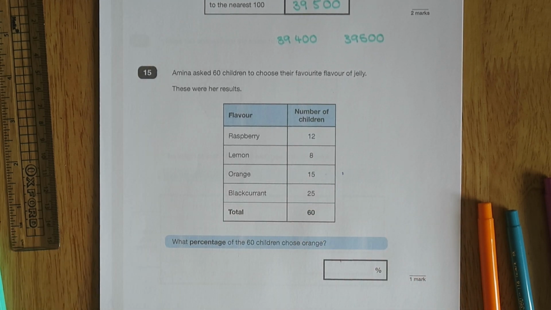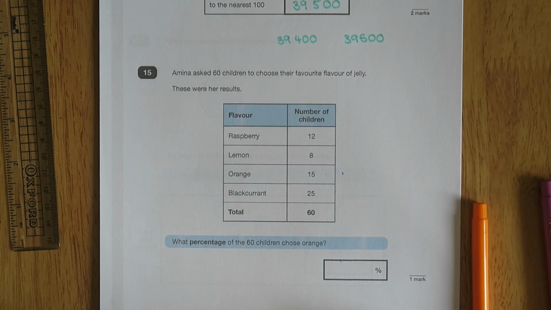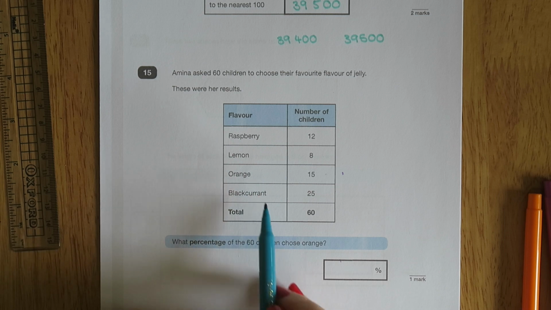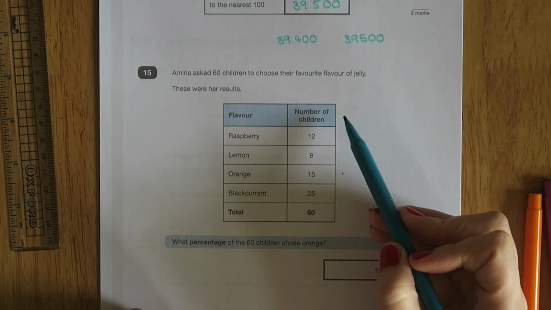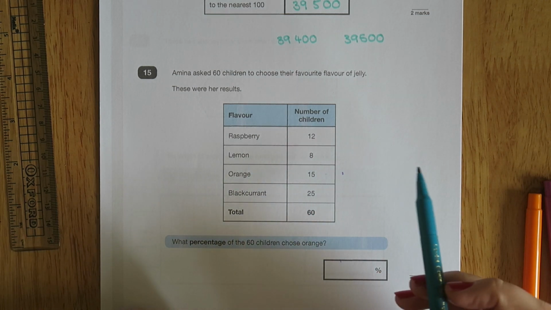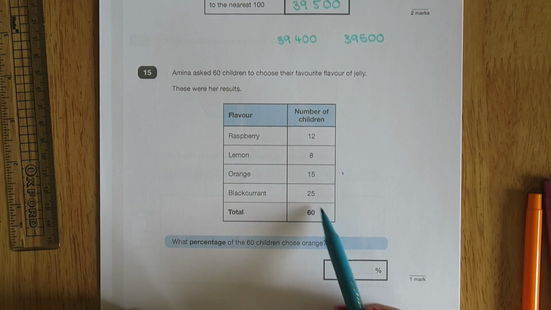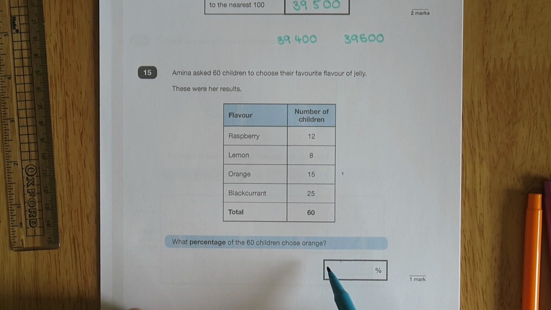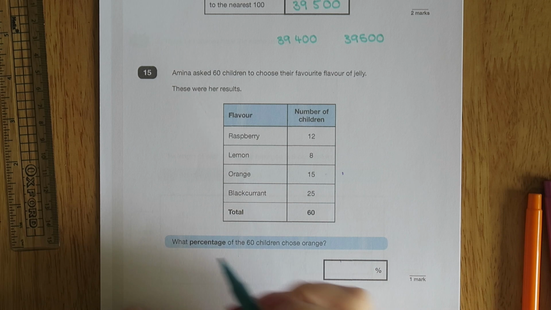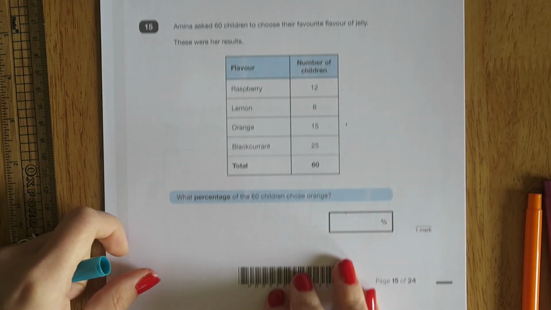Question 15. Amina asked 60 children to choose their favourite flavour of jelly. These were her results. So in this table we can see the different flavours: raspberry, lemon, orange, blackcurrant, and we can see the number of children that voted for each flavour. What percentage of the 60 children chose orange? So as a fraction, it's going to be 15 children out of 60.